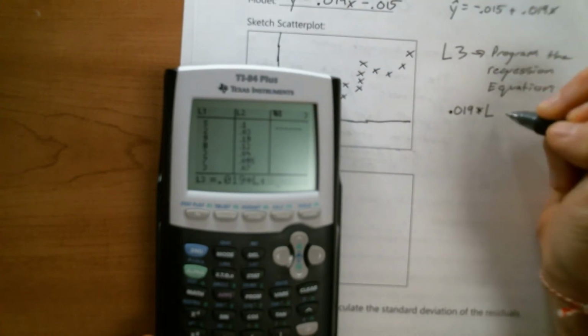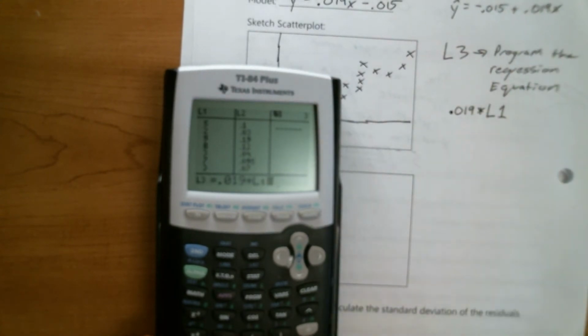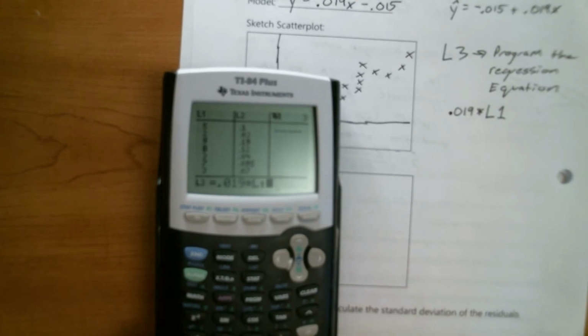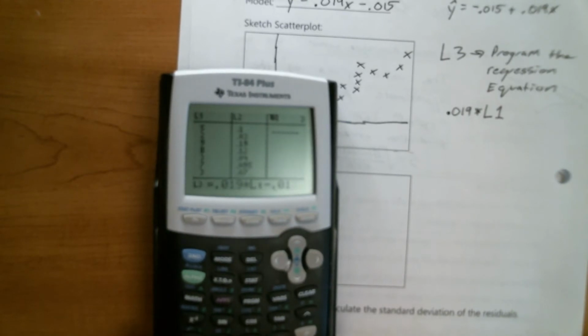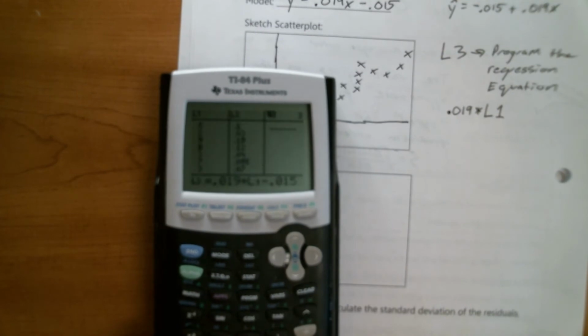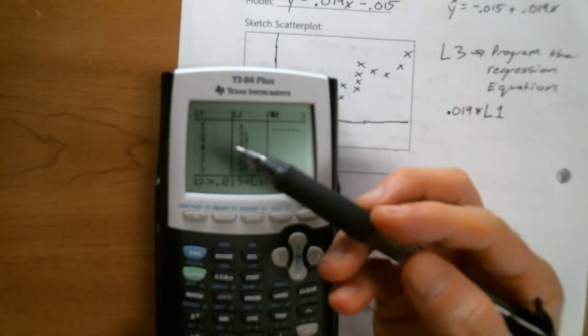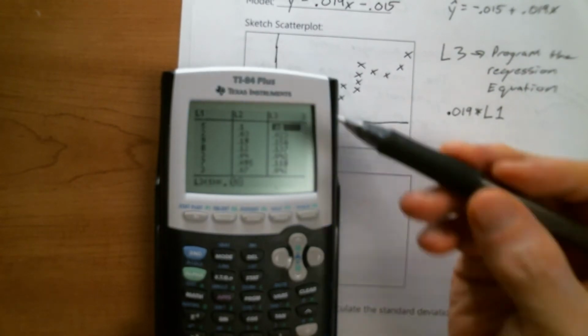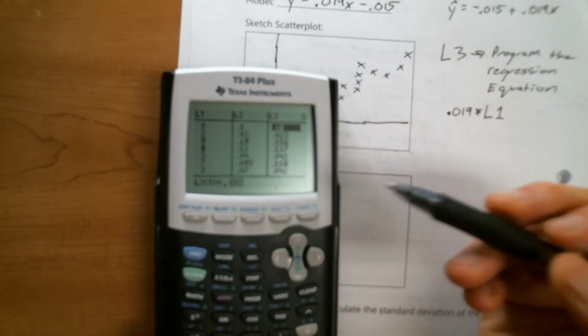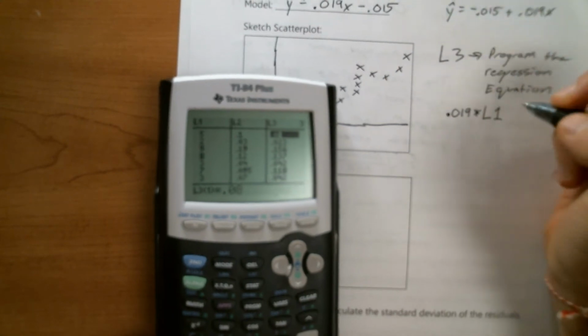This will make it so that the calculator will go through and plug in every single L1 value. And then we can just subtract 0.015. So by doing this, the calculator is going to go through and plug in every single value. So now L3 has all of our predicted values.